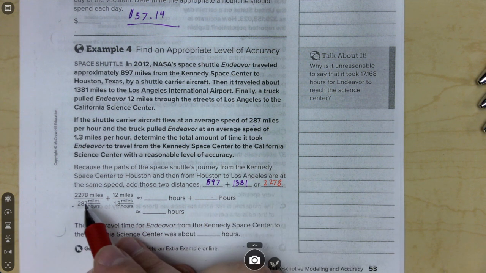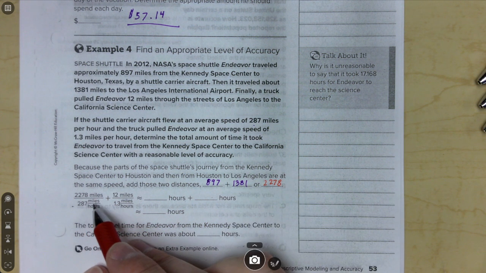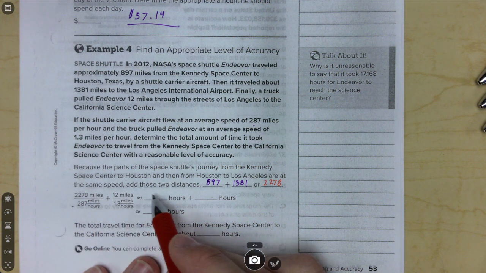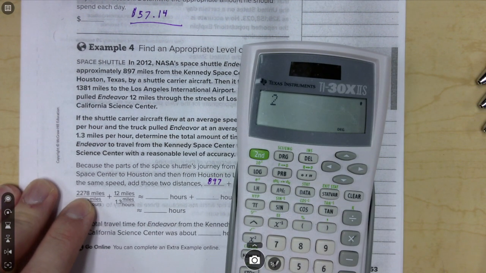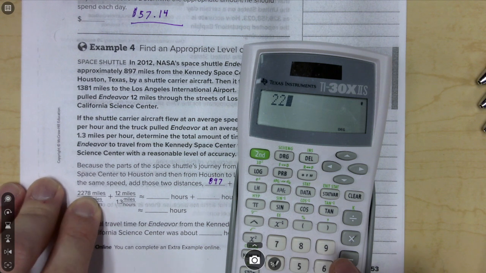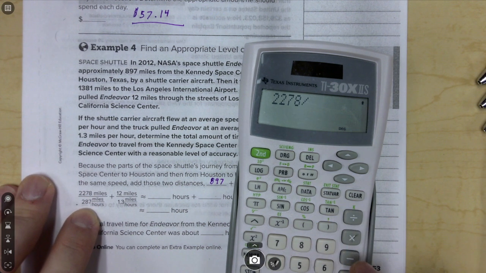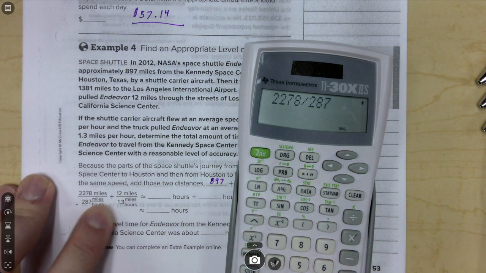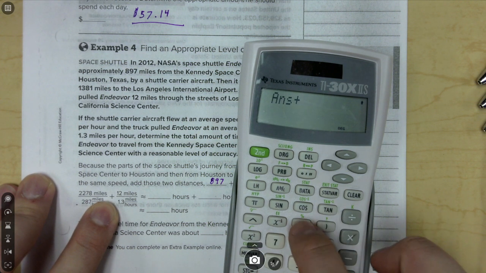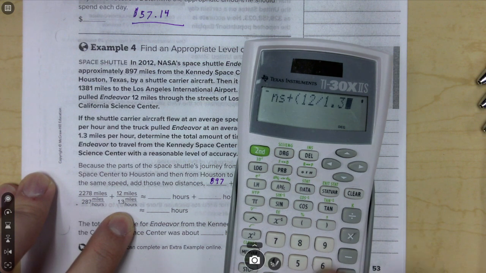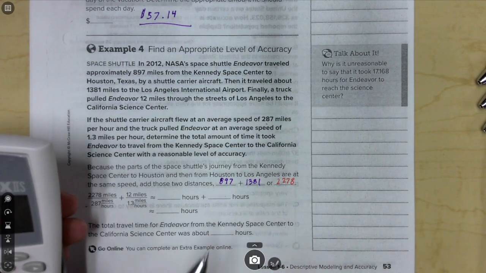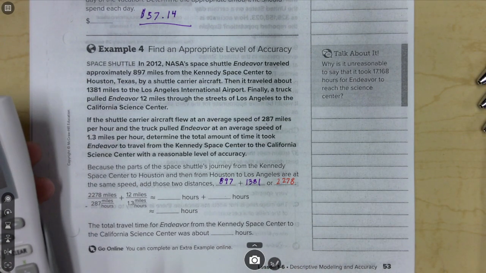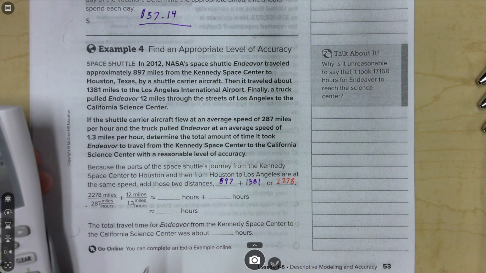From here, what we're going to do is take the distance traveled and divide it by the speed. By doing it this way, the miles will cancel and we get left with time. So we have 2,278 miles divided by 287, and we're going to add that to 12 miles divided by 1.3. Oops, I got the total. I was supposed to do this in two parts. So we'll go 2,278 divided by 287.